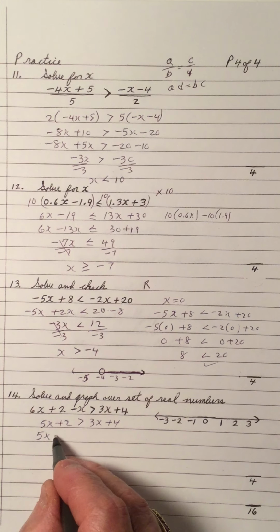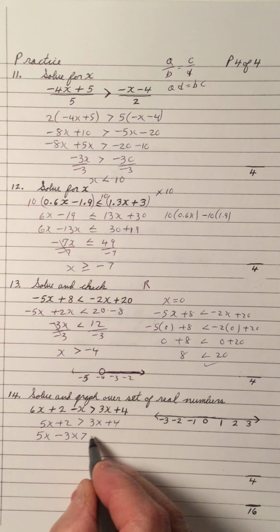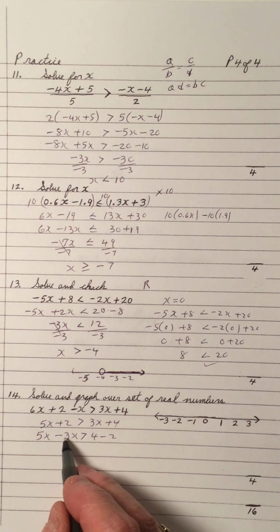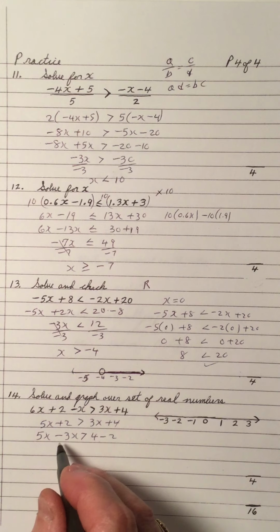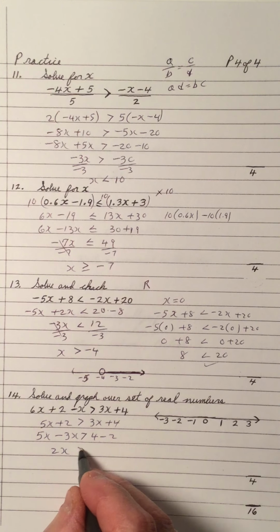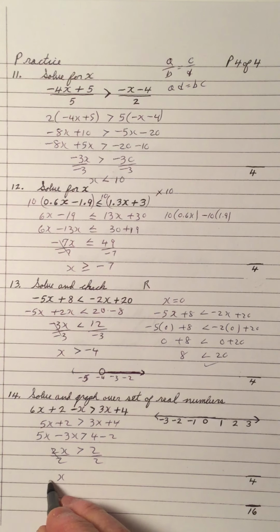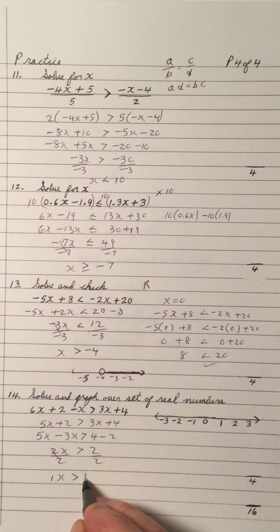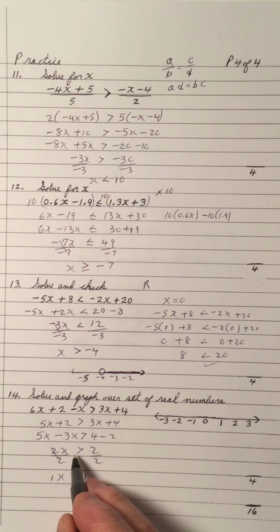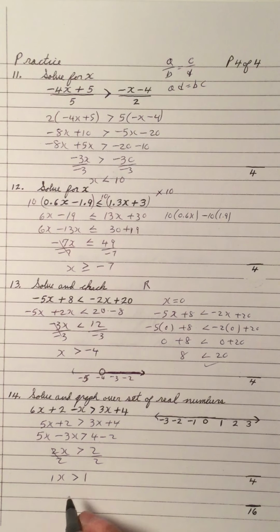The x's go to the left. The numbers go to the right. Positive 3 becomes negative. Positive 2 becomes negative. So 2x is greater than 2. Divide by 2 on each side. They cancel and I get 1x. Notice that's a 1. Understood to be 1x greater than 1. Notice it didn't change direction because I'm dividing by a positive number.